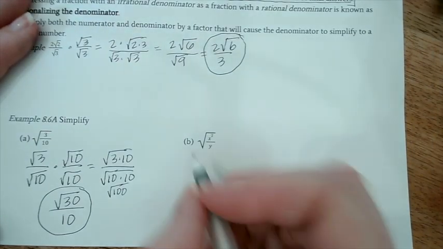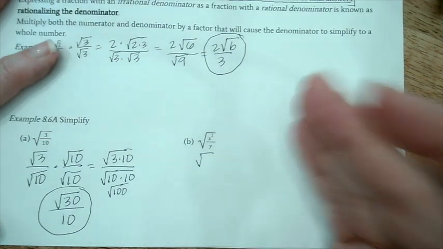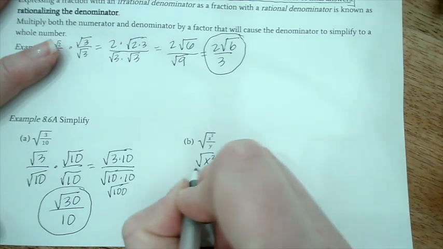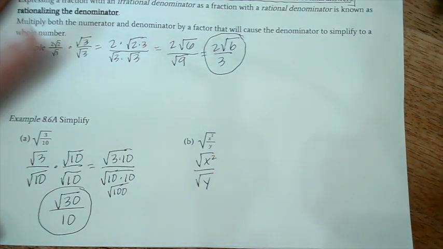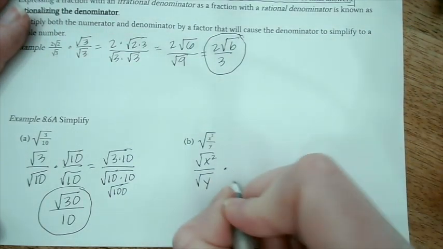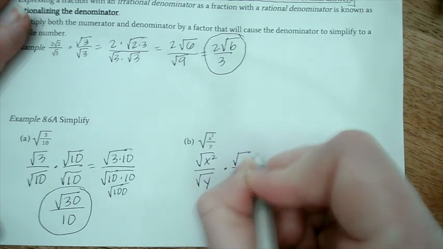Okay, let's look at this one. So first thing, separate them based on the quotient rule for radicals. X squared over the square root of y. And I bet you can guess what you're going to need to do. We need to get rid of that radical sign down there, so we're going to multiply it by the square root of y.